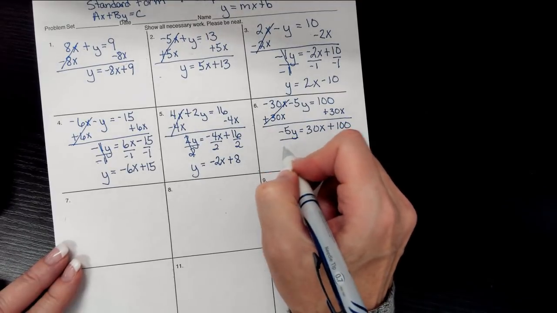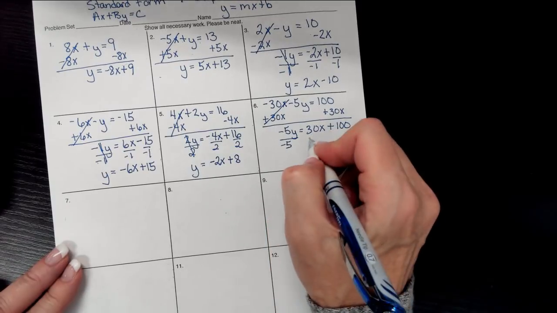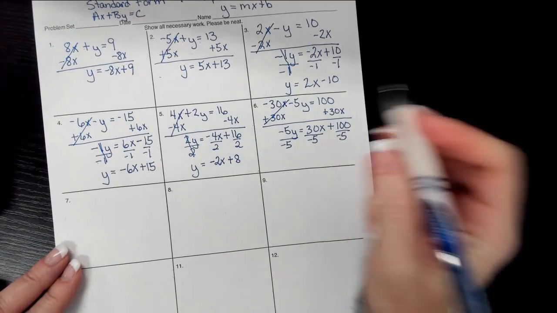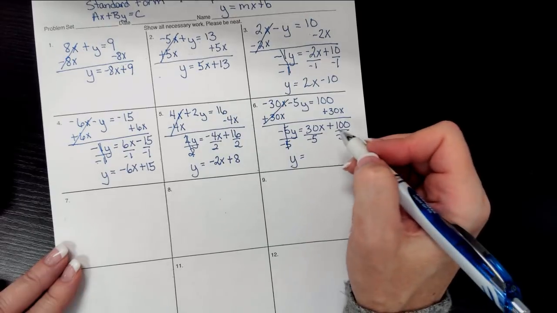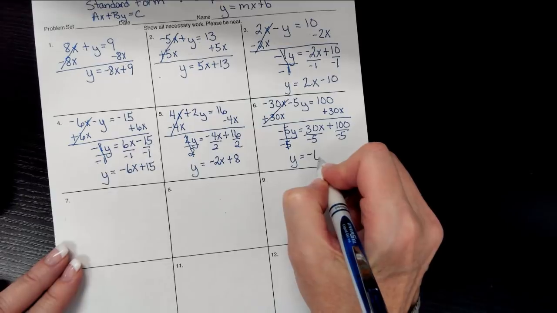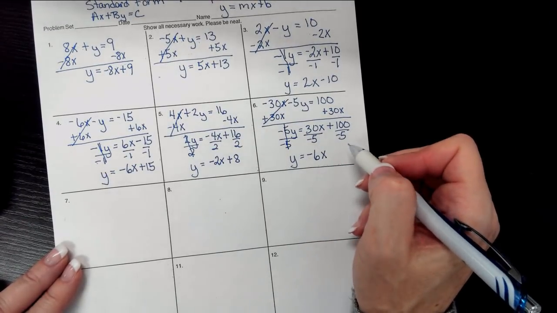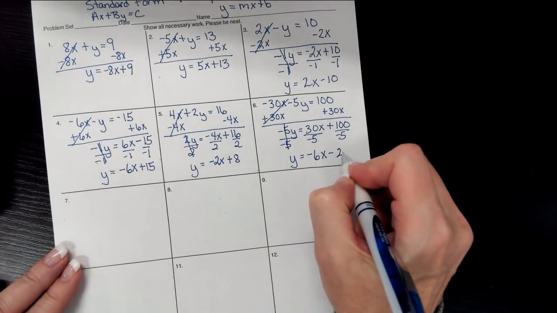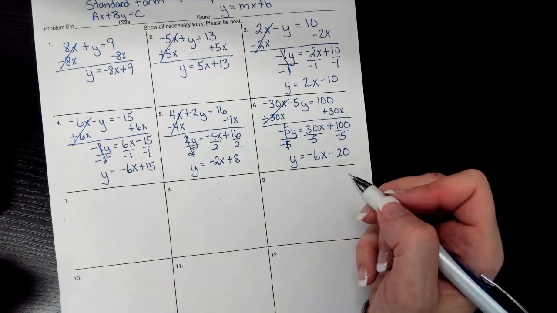Okay. Still got to take care of that negative 5. They're multiplying, so we divide by it. Make sure you keep it negative. It was negative, so we keep it negative. Every piece gets divided by negative 5. Okay. Those reduce out, so I have y. 30 divided by negative 5 is negative 6x. And 100 divided by negative 5 is negative 20. And you could put plus negative 20 or we can put minus 20. I'm okay either way there.